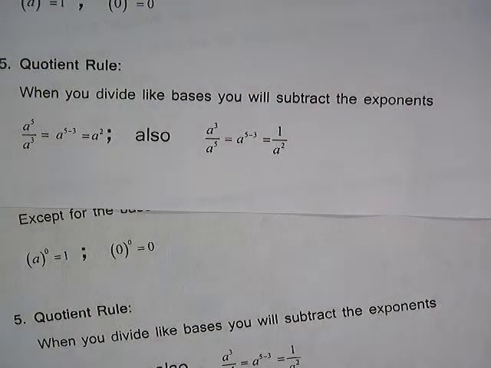Okay. Now, the fifth rule. The fifth rule is the quotient rule. Now, what does the word quotient mean? Divide. Very good. Okay? Now, the rule says when you divide like bases, you subtract the exponents.